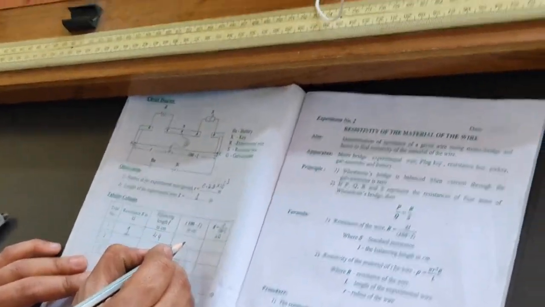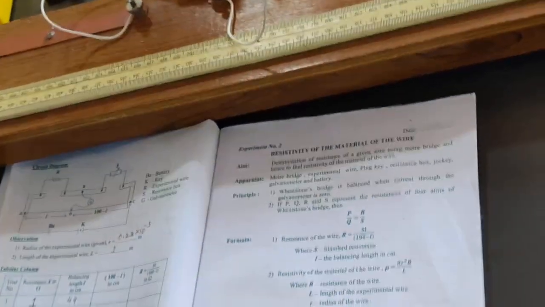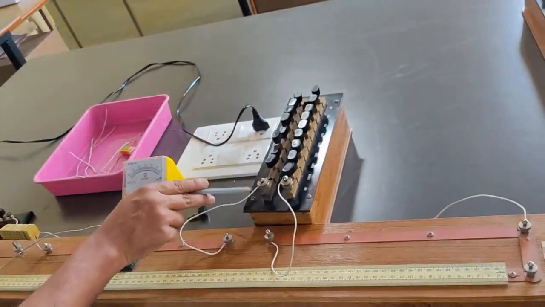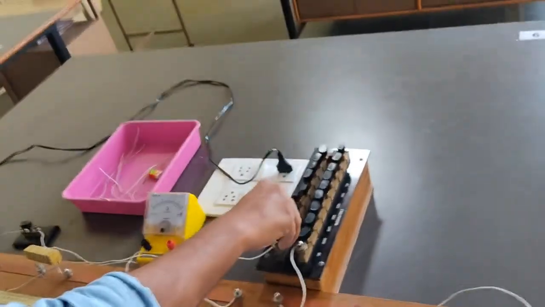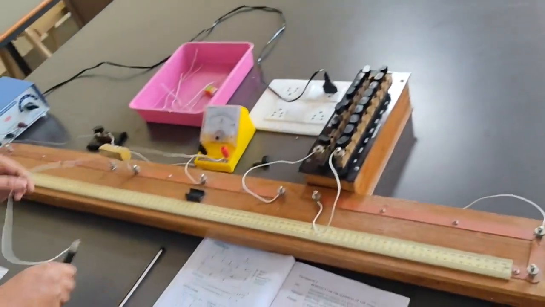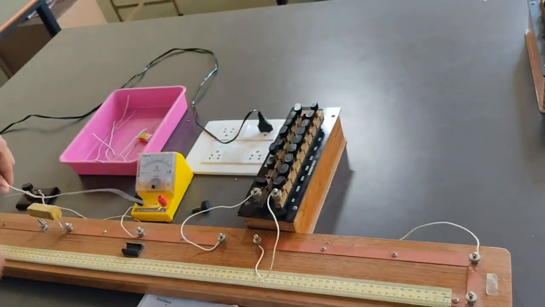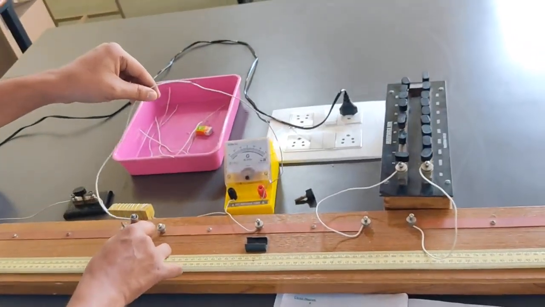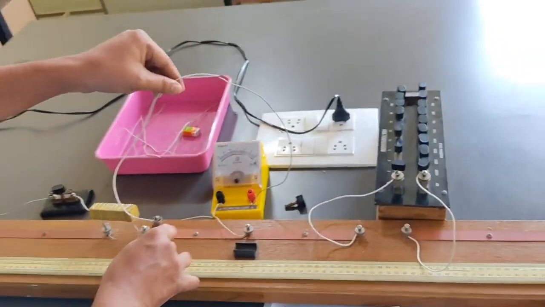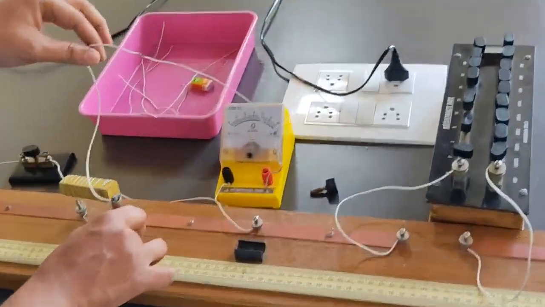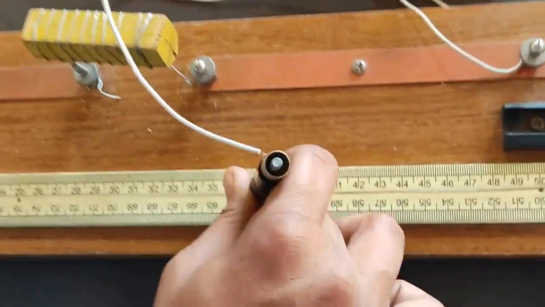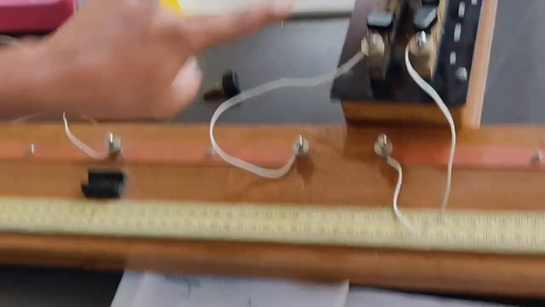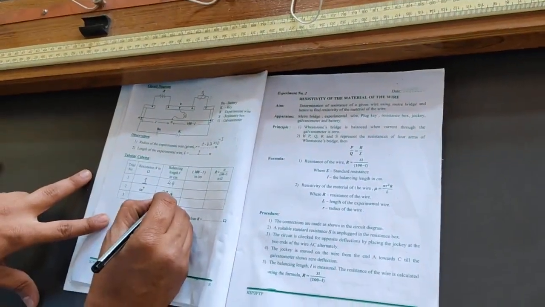So remaining 100 minus L, you need to write it. Okay. Then remove one more key. Remove 2 ohms. Now 1 ohm keep as it is. So I have removed 2 ohms. Check opposite deflection. Okay. Now start from this side. Again you need to calculate the balancing length, the length at which galvanometer shows zero deflection. Now the length you can see here, it is some 37 point something, so it is 37.2. Now by removing 2 ohms from the box, I got 37.2 centimeter.